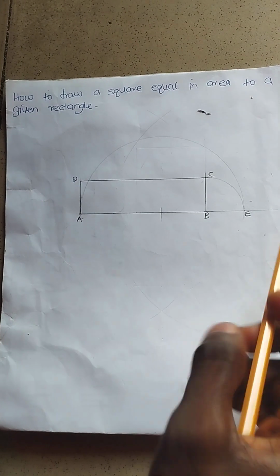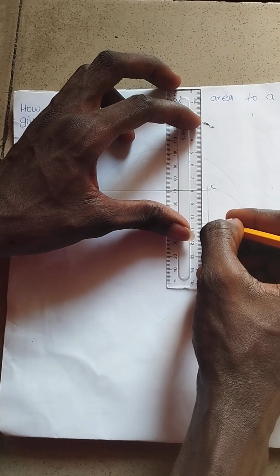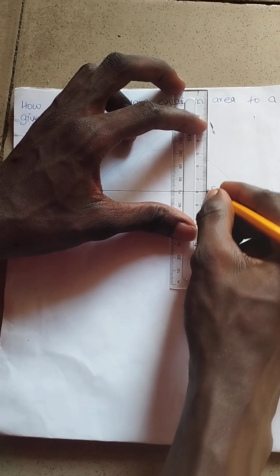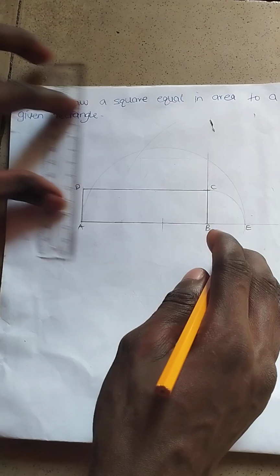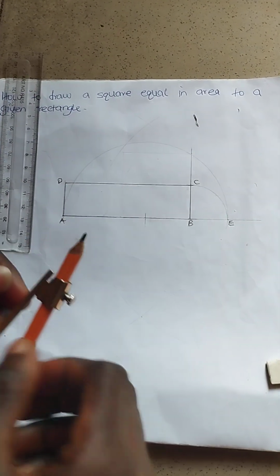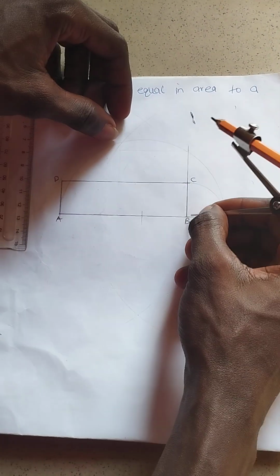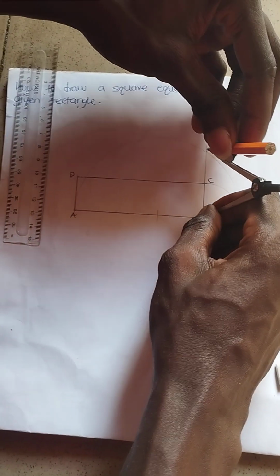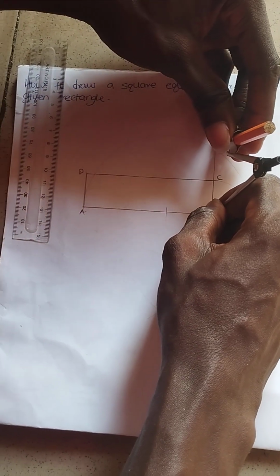Now the next thing we have to do is to extend line BC to touch the circumference of that semicircle. Now that's the extension line. Now we have to obtain that distance, which is the distance from point B to the point where it meets the circumference of the circle.